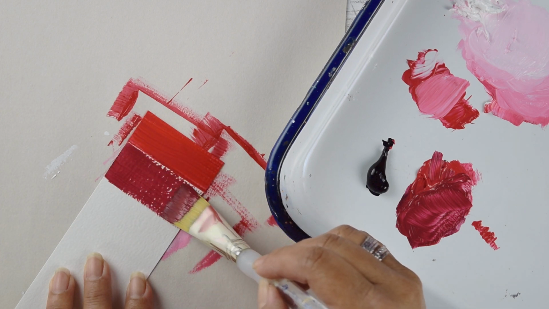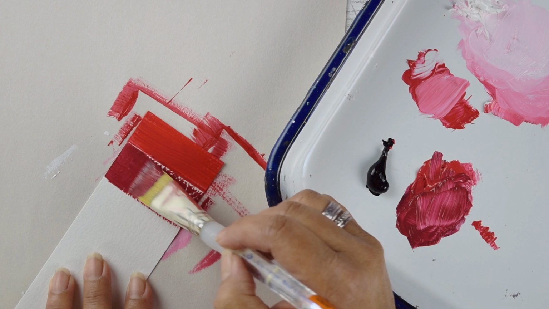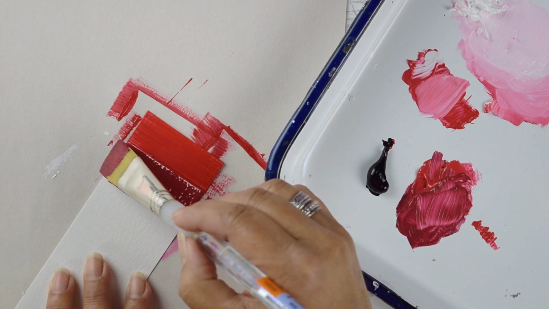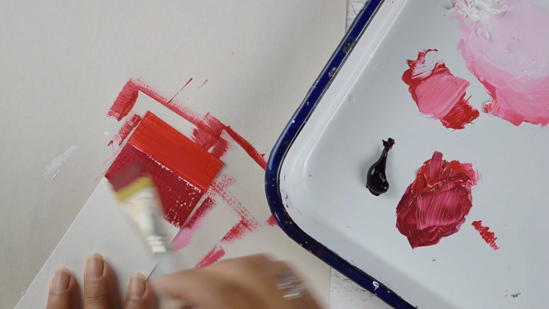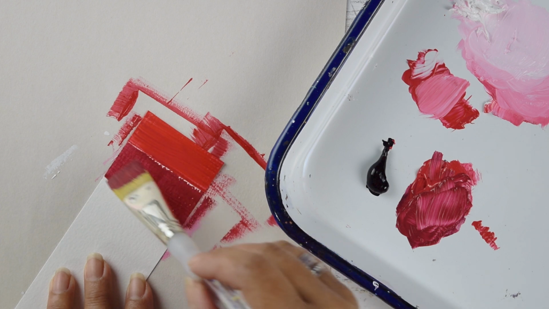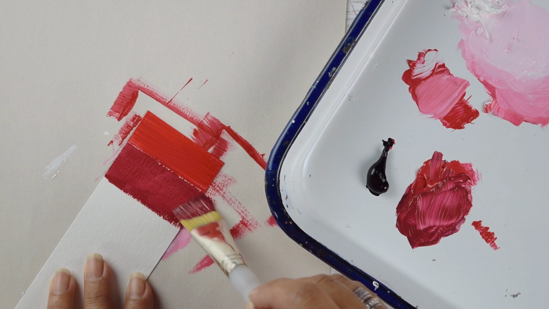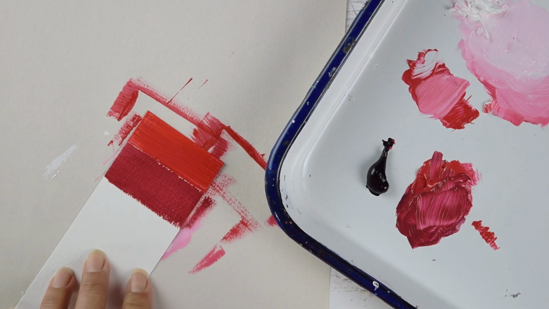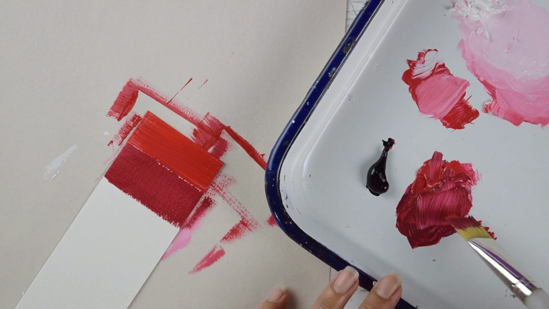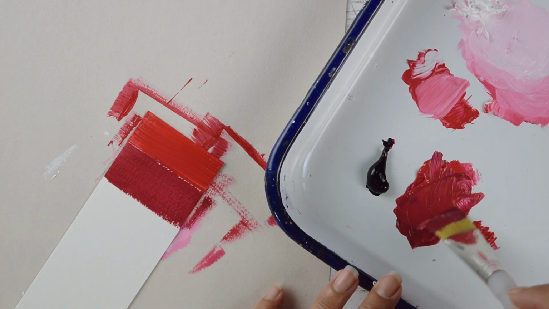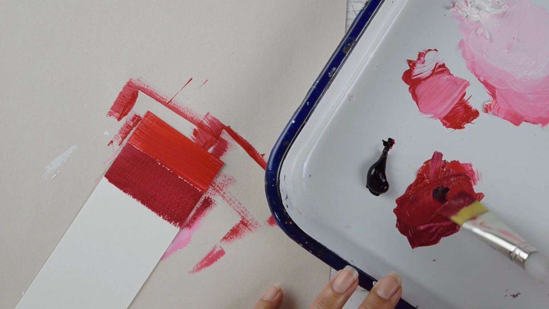Another thing too is that even if you use blue for this exercise, black is so dominant that it's hard to even get those 5 stages. So, you know, try your best.